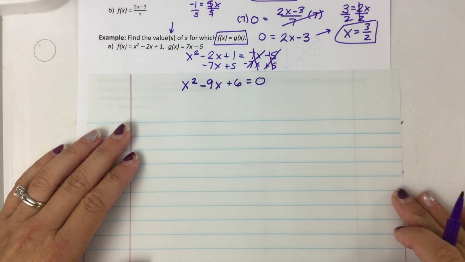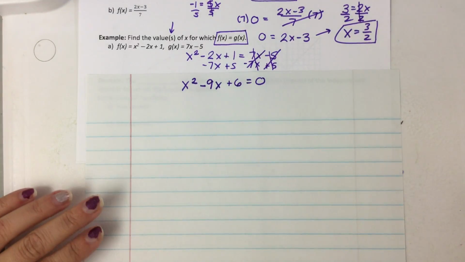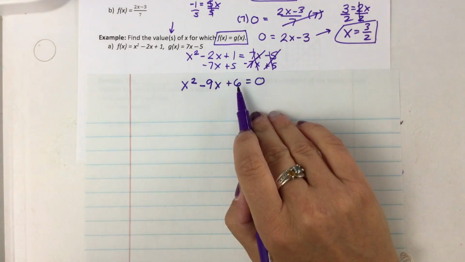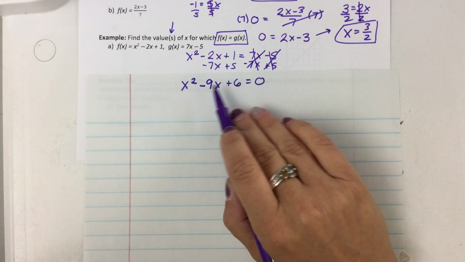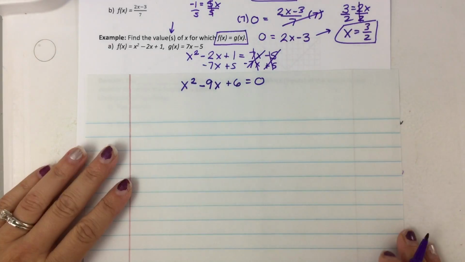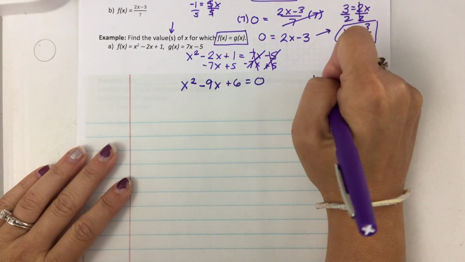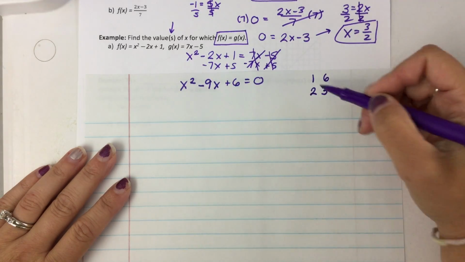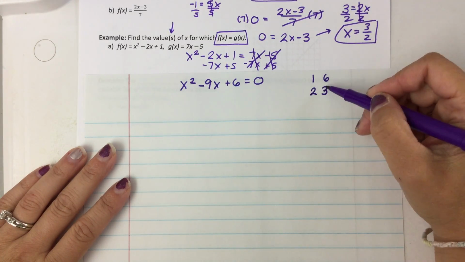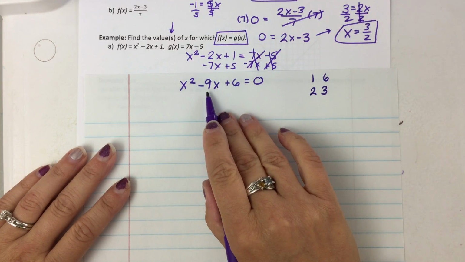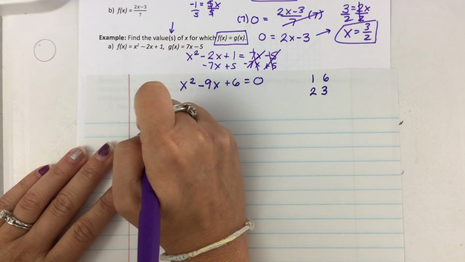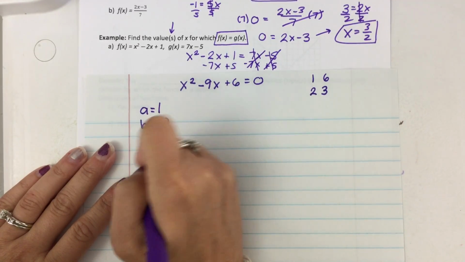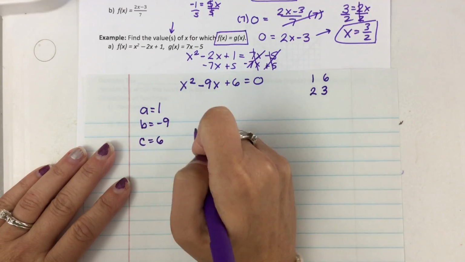So from here, I can factor, possibly. If not, we always have the good old quadratic formula. Are there two numbers that multiply to 6 and add to a negative 9? Well, if I think of ways to get 6, 1 times 6 is 6, and 2 times 3 is 6. I can't make either of those options add up to a negative 9. So I'm going to have to use the quadratic formula. A is 1, B is negative 9, C is 6.